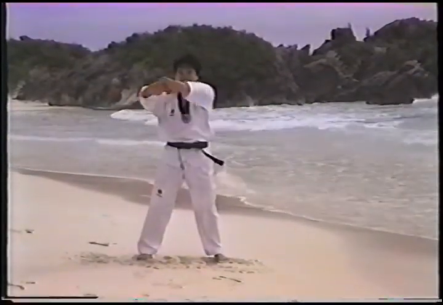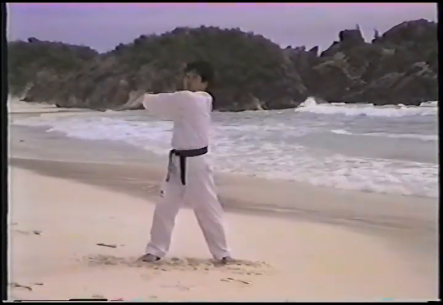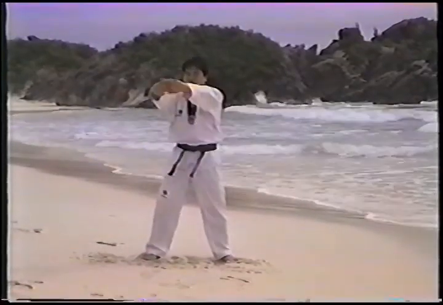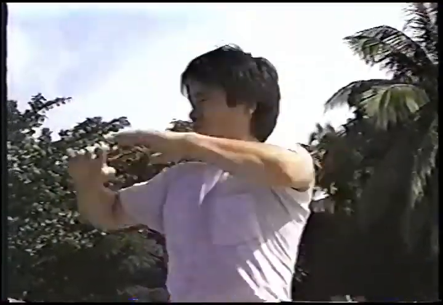From a natural standing position, stretch your arms forward and interlock the fingers. Keep your eyesight straight forward and swing your arms to the side horizontally. When you swing, breathe out, and when your hands come back to the center, breathe in.